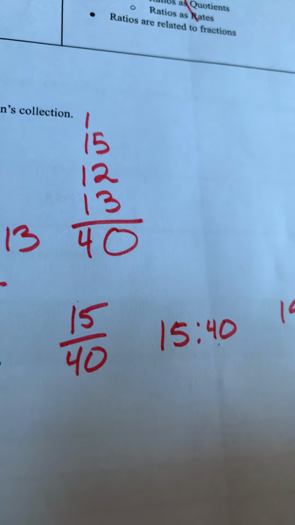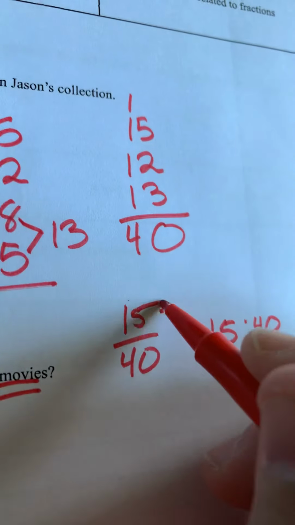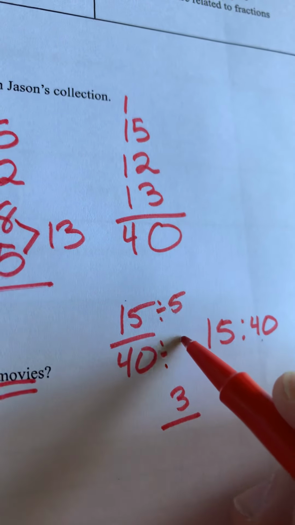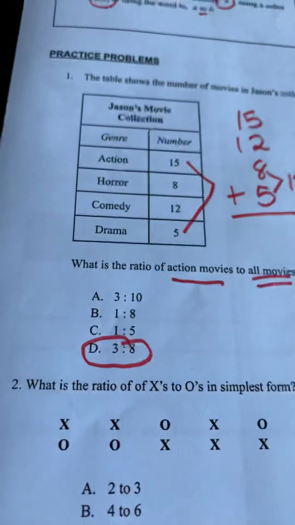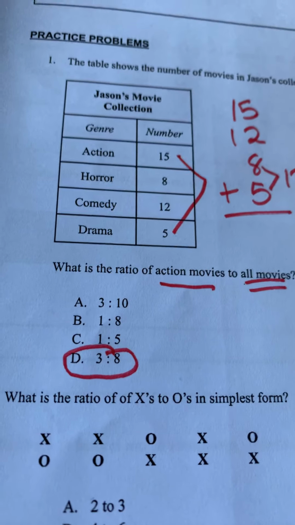Well, the biggest one off the top of my head is 5. 15 divided by 5 is 3. 40 divided by 5 is 8. Do I have 3 to 8? Yes, I do.